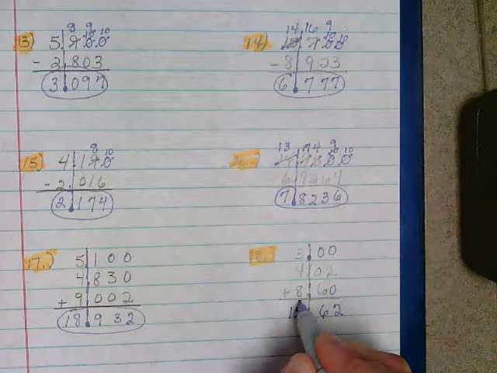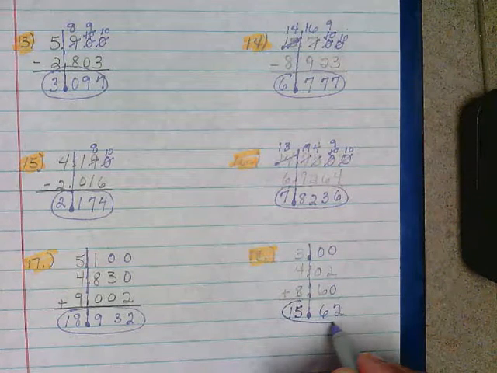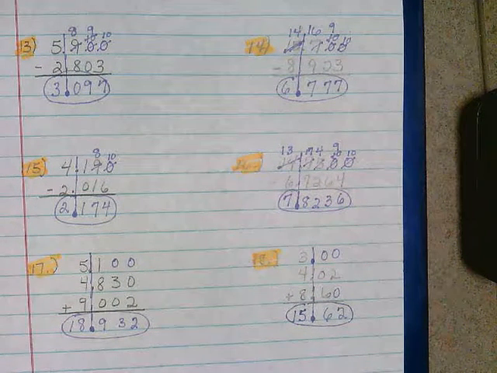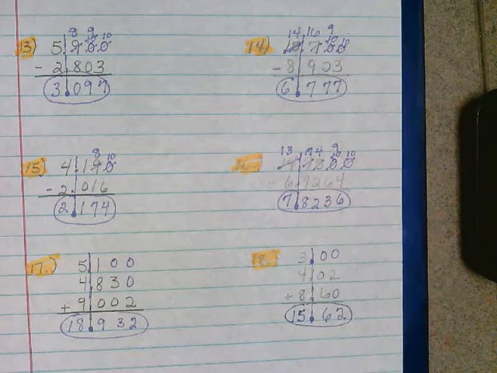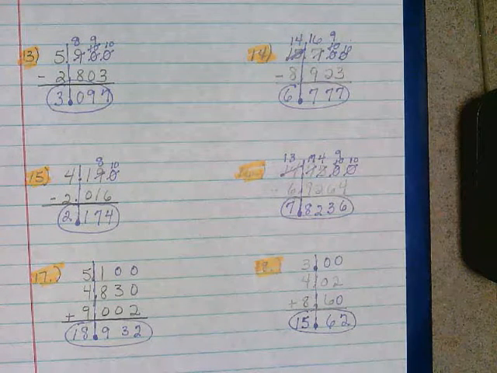Okay, and that concludes your work for today. Please hang on to your sheet. We will do the word problems when I return tomorrow.